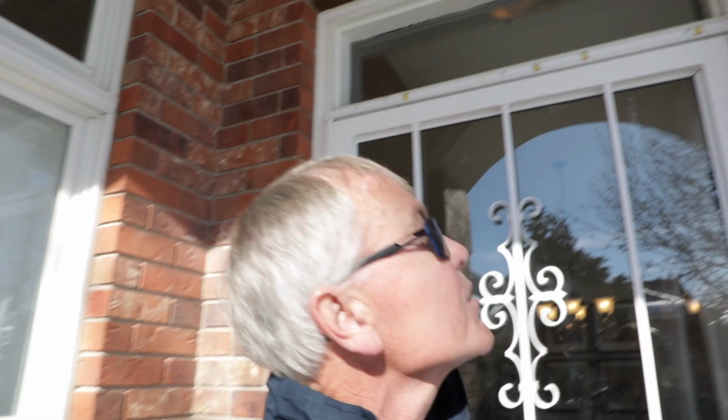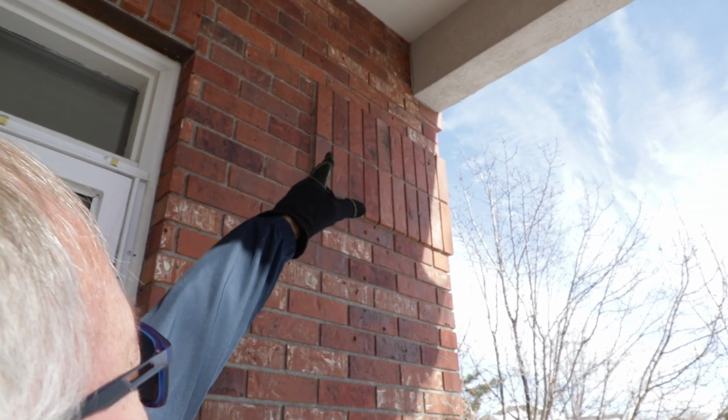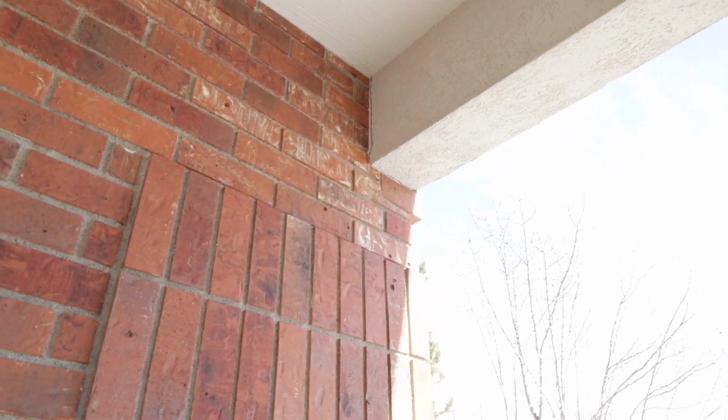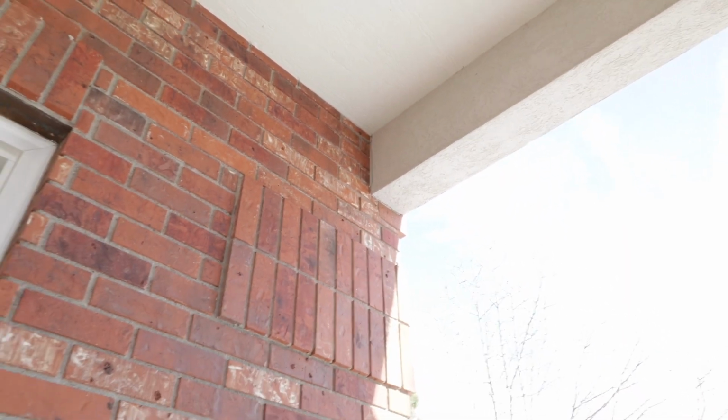So now I'm up here on the porch and I look up in this corner and I see some cracking where the stucco meets the brick. Again, it's probably a crack that should be repaired or filled. We don't want any kind of moisture penetration into our stucco, so I'm going to make a note of that.